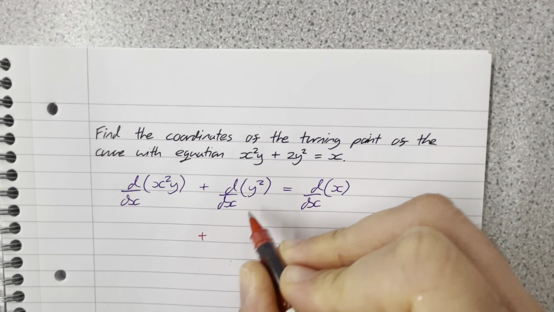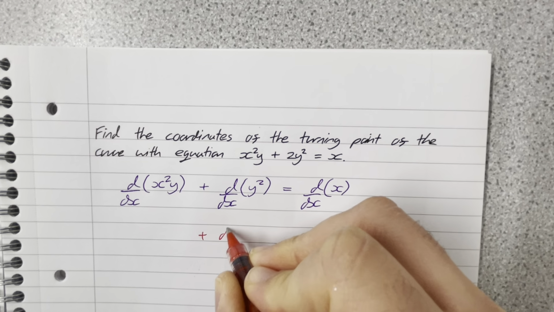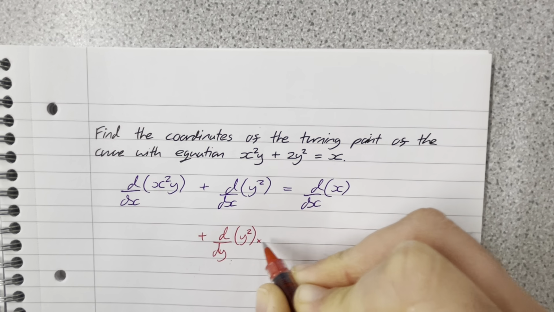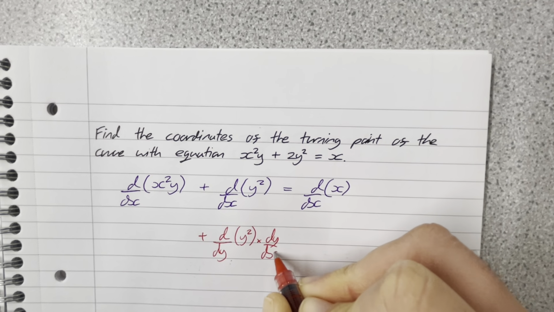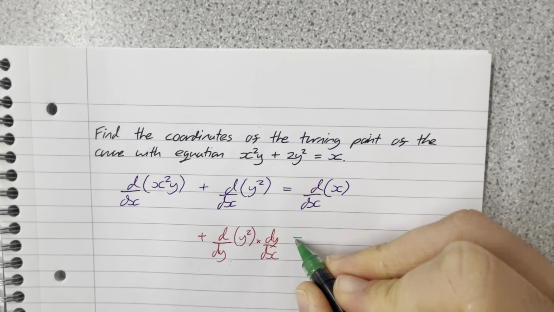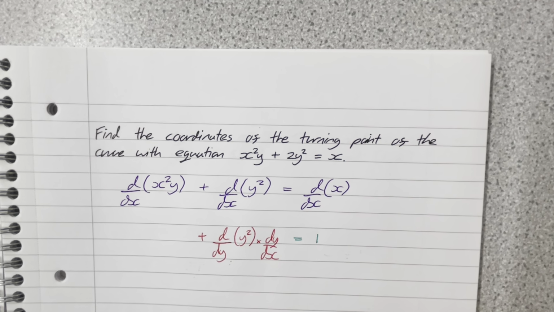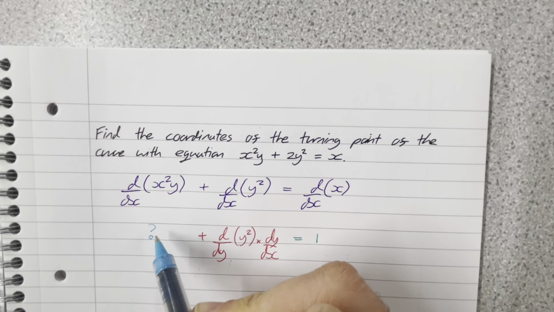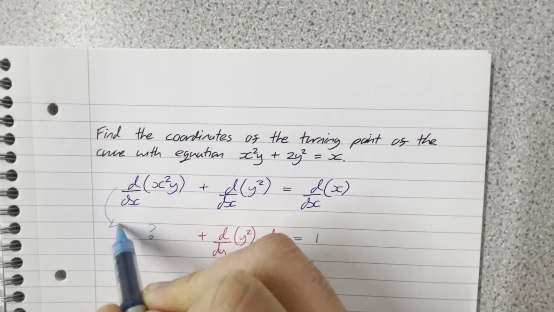The second term is nice and straightforward now because we've seen a few of these. It's the differential with respect to y of y squared times dy by dx. That's our little chain rule. That's going to equal the differential of x with respect to x, which is 1. We know that from year 12. Now, this is the new bit for this question. What goes here? How does that differentiate?